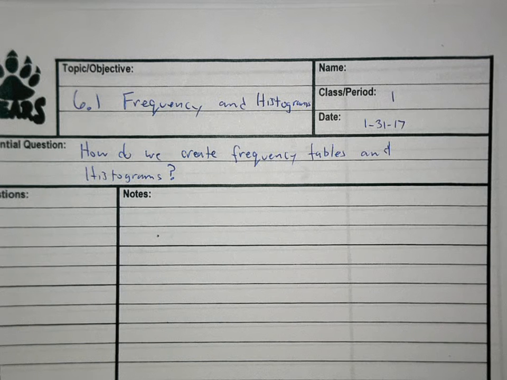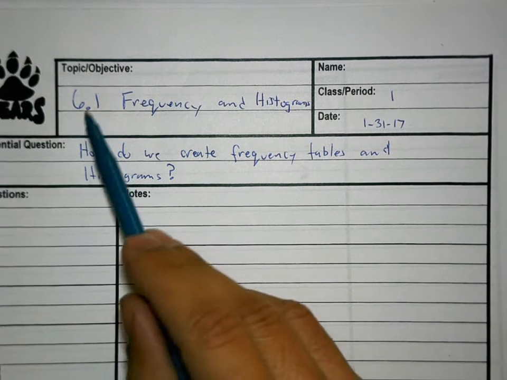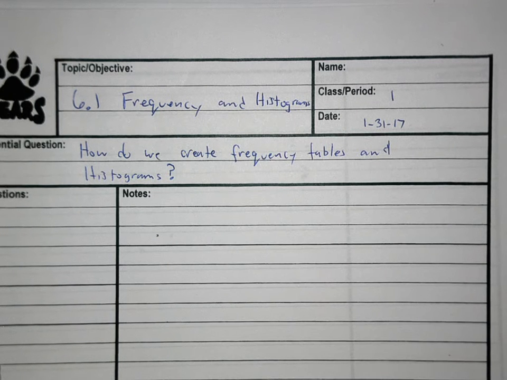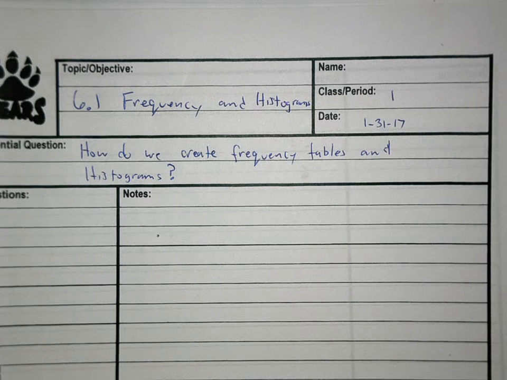What we're going to learn about in 6.1 is frequency tables and histograms. This is by far one of the easiest lessons that we are going to have. You're going to enjoy 6.1 because it is so simple. Before we start with how simple this is, let's define a few words.